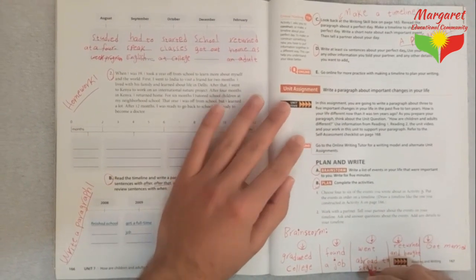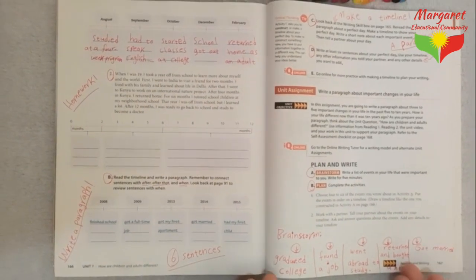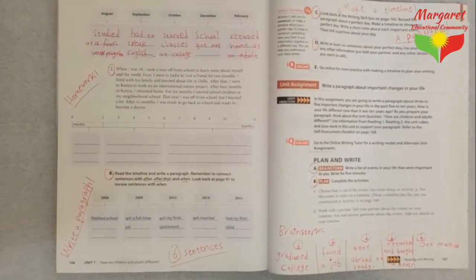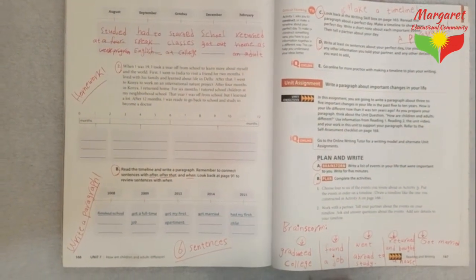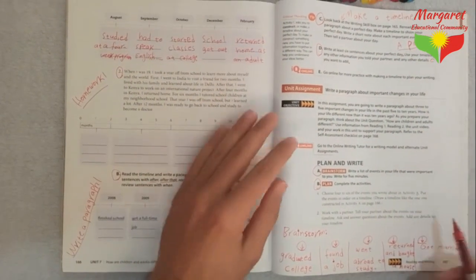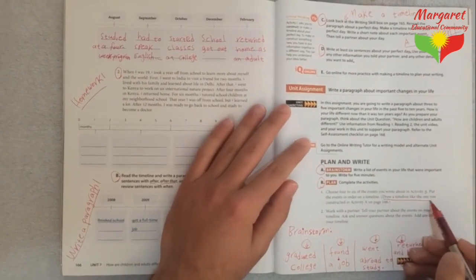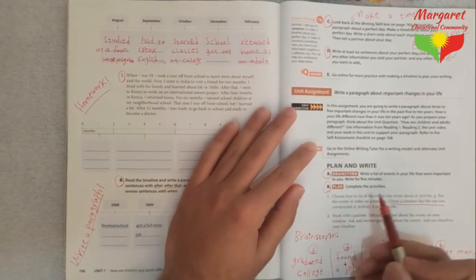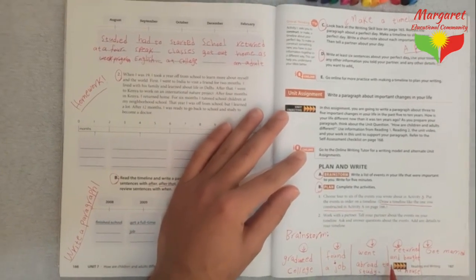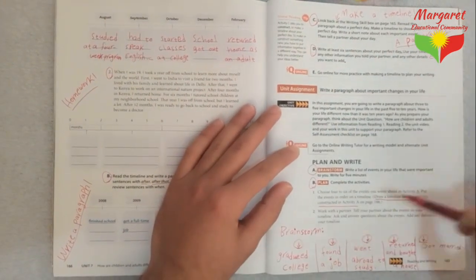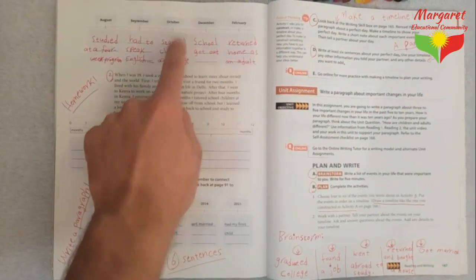So I wrote 5. I chose 4 of these 5. Maybe you write 6. Choose 4 of those 6 events. Then it says draw a timeline like the one you constructed in activity A. Draw a timeline like this one.